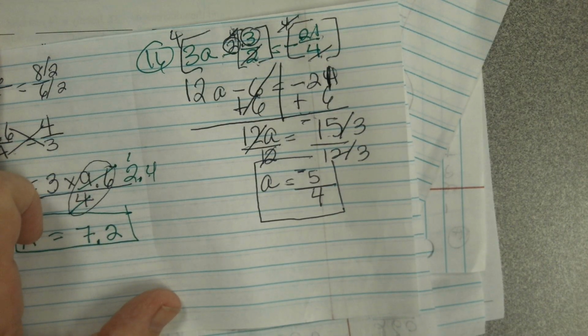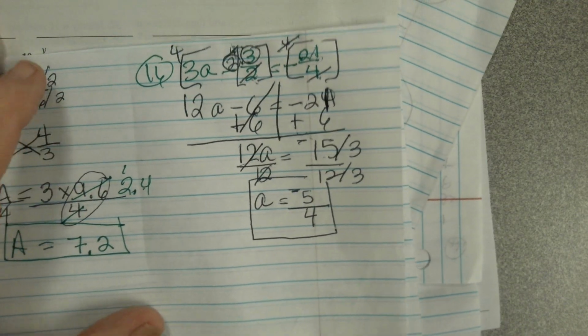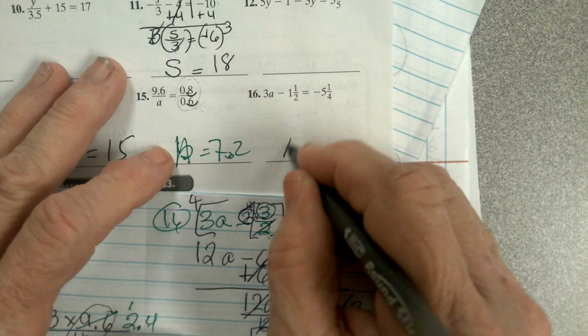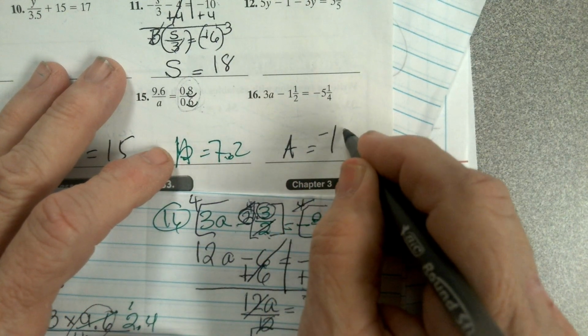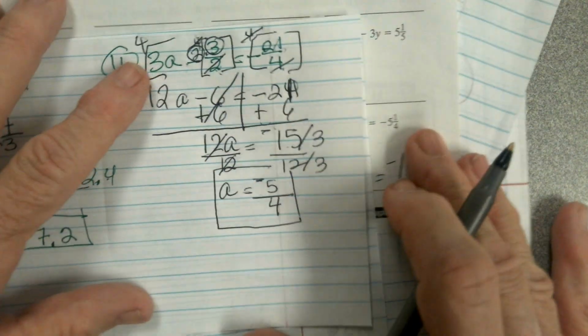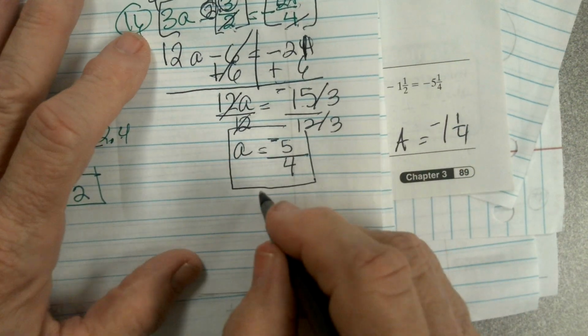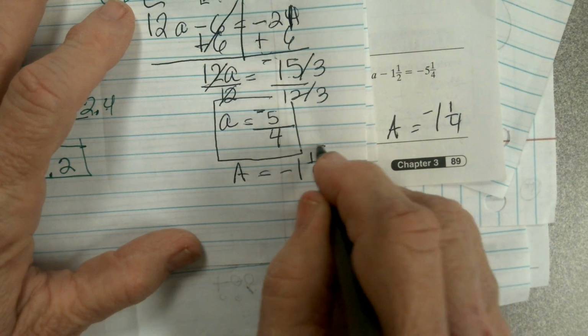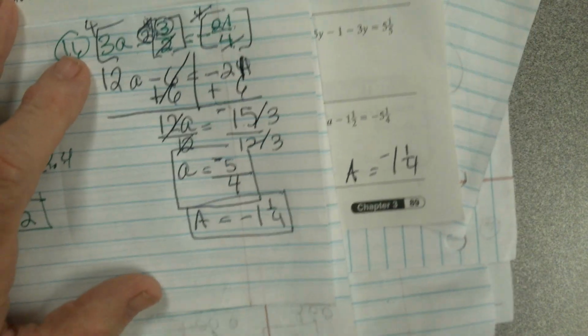They made it into a mixed number on the answer bank? Negative 1 and 1/4? Yeah, I know. Okay, I would have taken either. So A is equal to negative 1 and 1/4. So make sure your answers match on your paper. So I would also put here A is equal to negative 1 and 1/4. But I would have taken either.